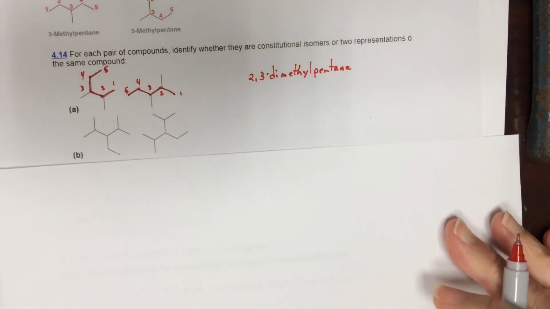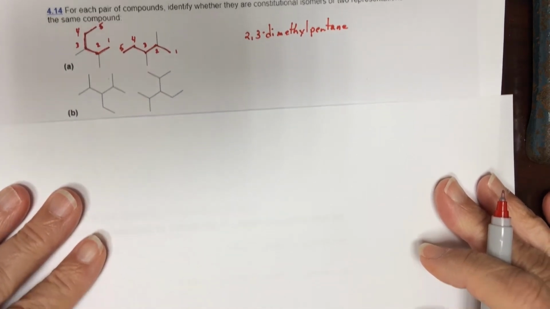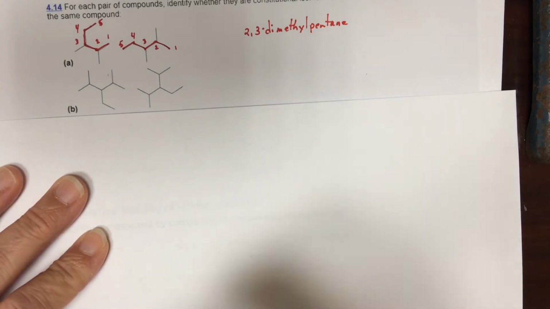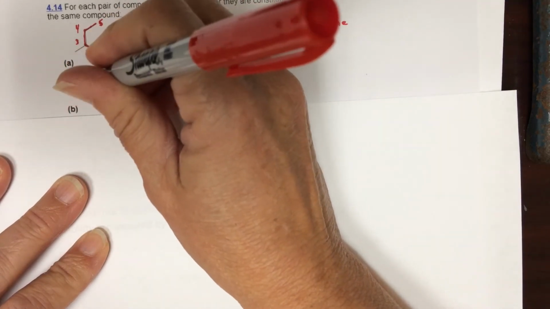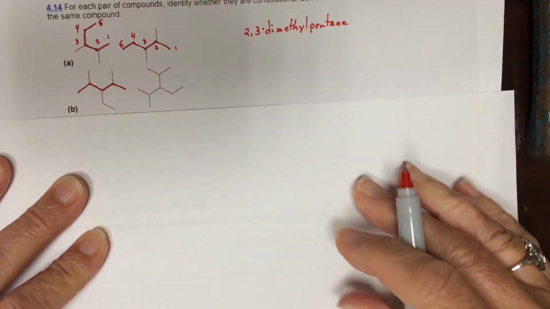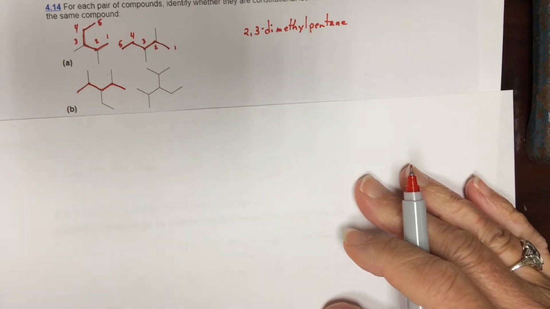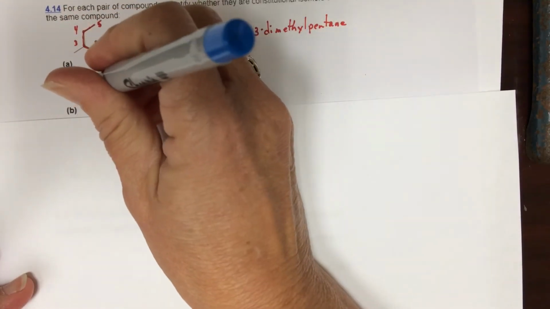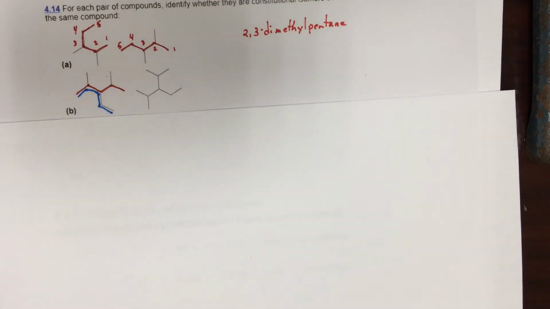If we look at the next one, again, we need to get the longest chain with the most substituents. So if I do this, I get a pentane. If I do this, it is also a pentane. But the blue pentane only has 2 substituents, and the red pentane has 3. So the red one is the right one.